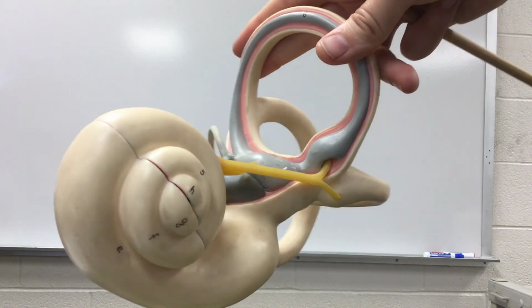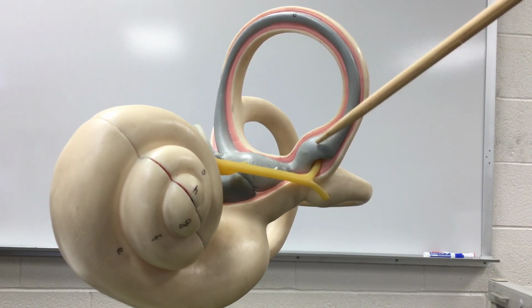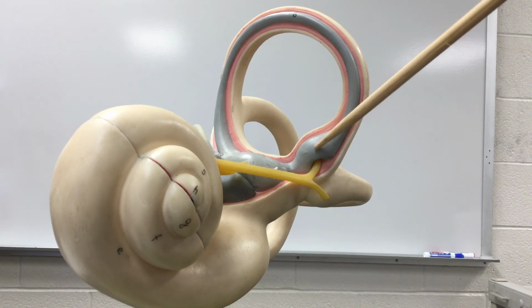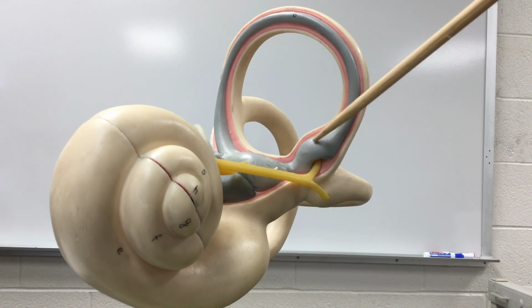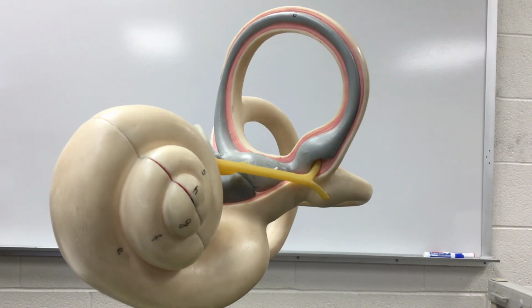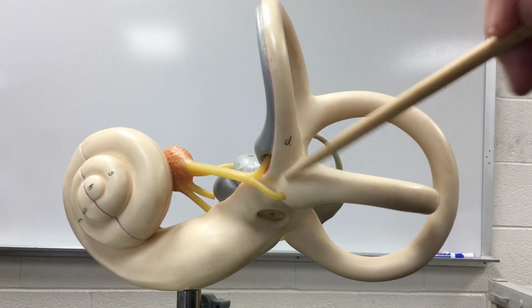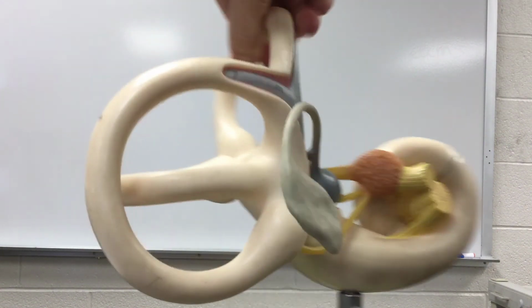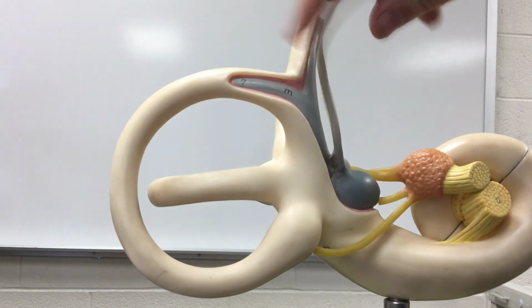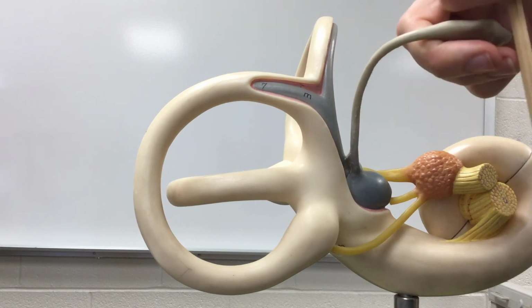And each of these has a little rounded bulbous swelling at the bottom of each semicircular canal called the ampulla. And inside here would be the crista ampullaris. The crista ampullaris is going to be the sensory receptor for that angular acceleration. And so you'll have one here on the superior semicircular canal. You'll have this one right here for the lateral semicircular canal. And if you look in the back, you've got this one right here for the posterior semicircular canal. So they each have a crista ampullaris within them.